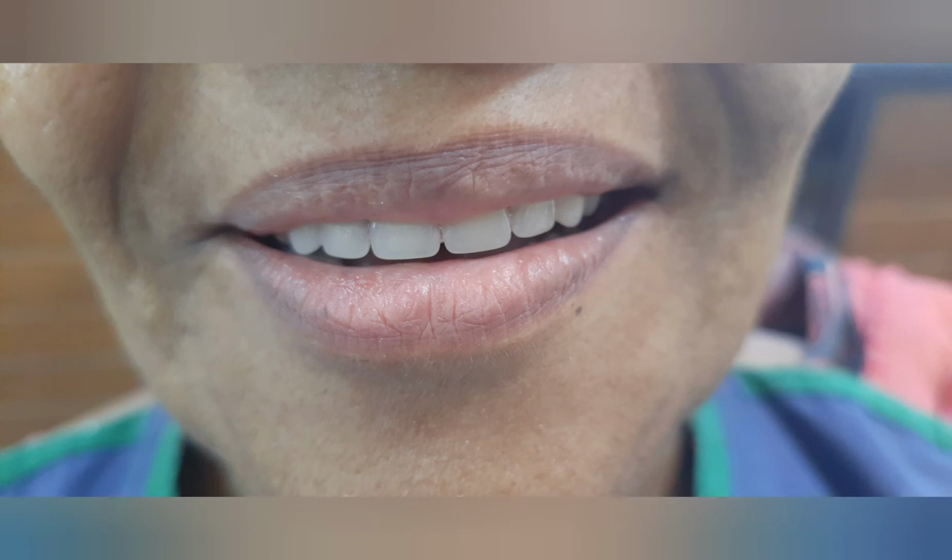So the rule of thumb is to make the patient relaxed. Try to start a natural and normal conversation with the patient. While she or he is speaking, try to observe the visibility, high lip line while laughing, fullness, etc.